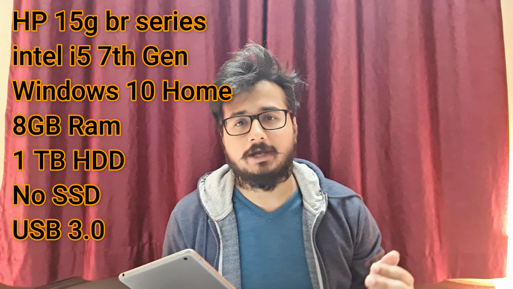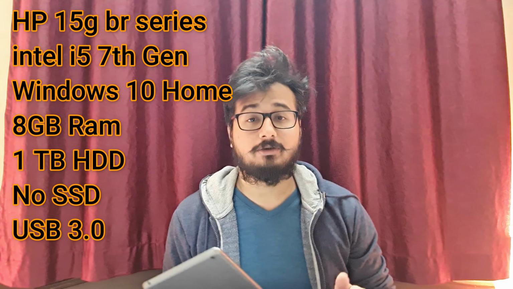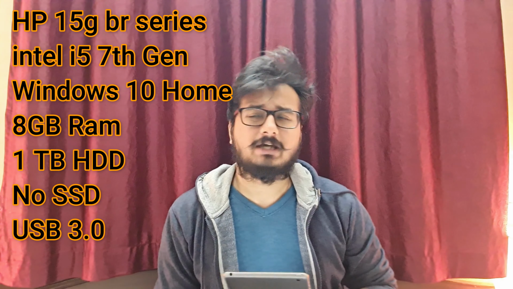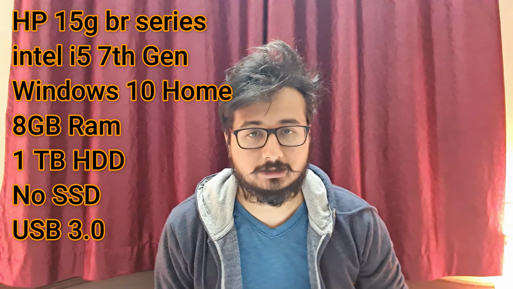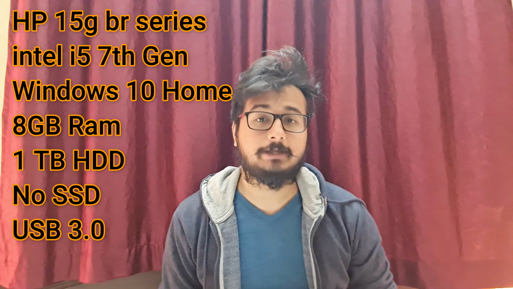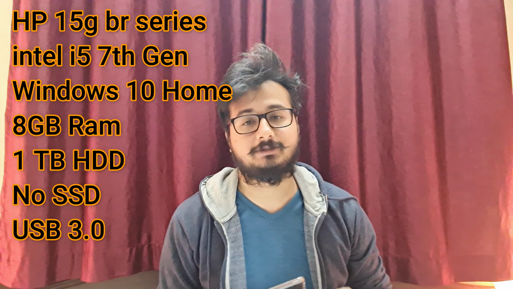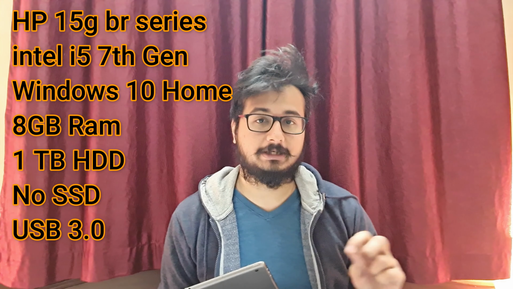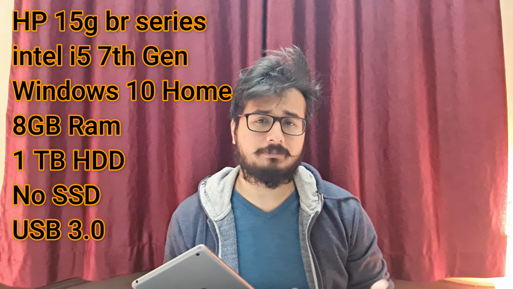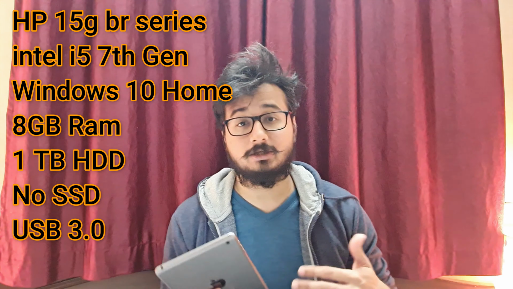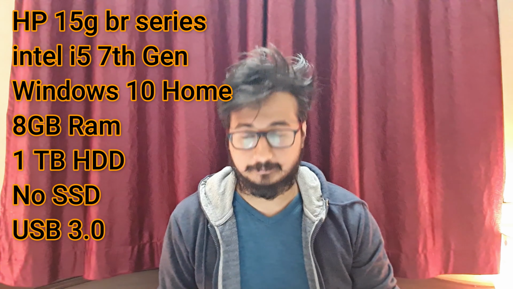So before we get on with the tests, I'm just going to tell you about my laptop configuration that I'm using currently. It's an HP 15 laptop, and it has Windows 10 Home. It's operating on the Intel i5 7th Gen, which has a speed of around 2.5 GHz. It has 8GB RAM, and it has a 1TB hard disk and no SSD. Also, one more important thing to mention is that it has USB 3.0 ports, not USB 3.1. If you have a newer laptop and it has USB 3.1, then your speeds might be faster than what I'm getting.